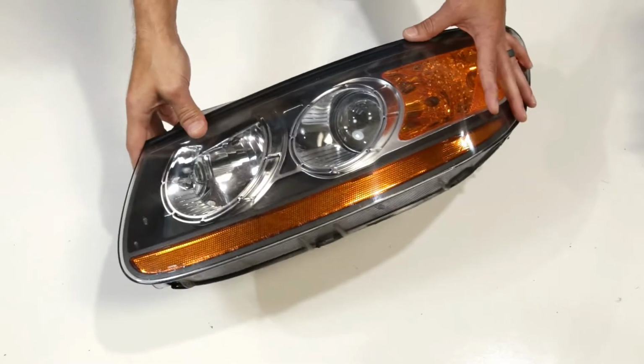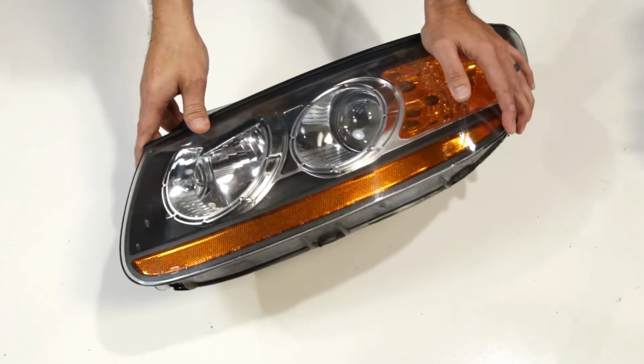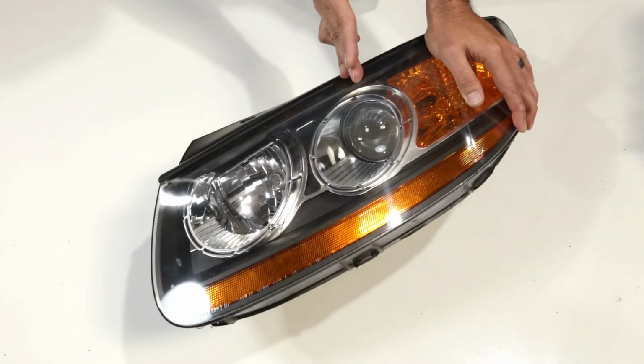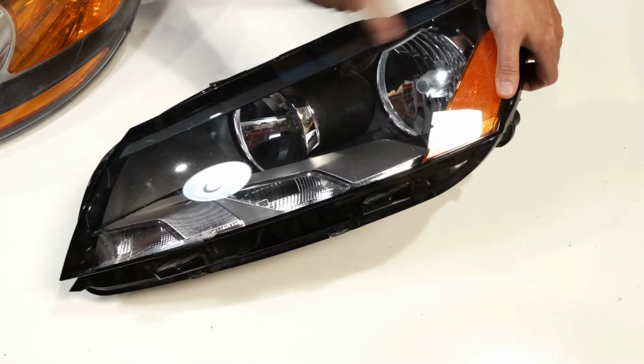So if you're wondering, when our configurator on the website is asking you if you have a projector or a reflector, right here you're looking at a projector lens. It's got the glass ball in front of the bulb. Over here, this is a standard reflector lens.